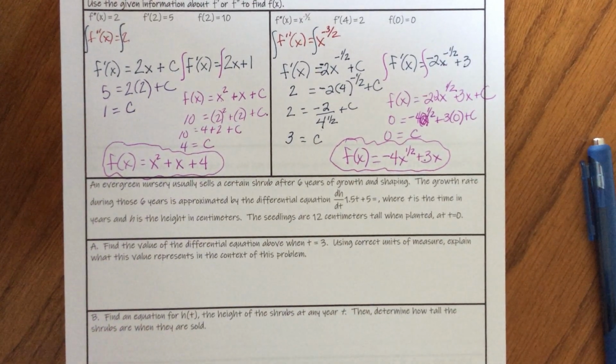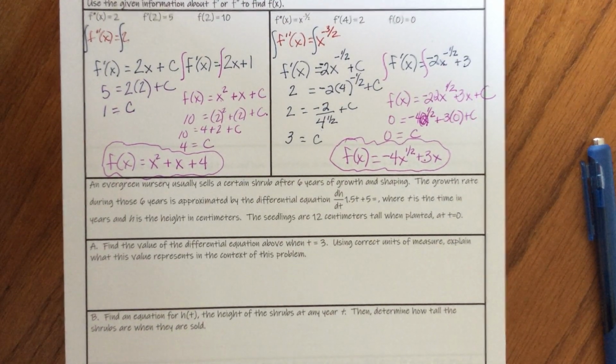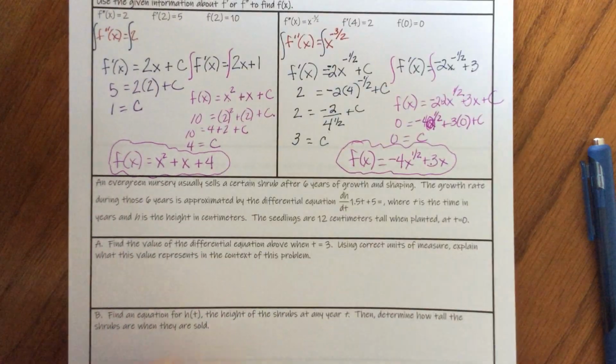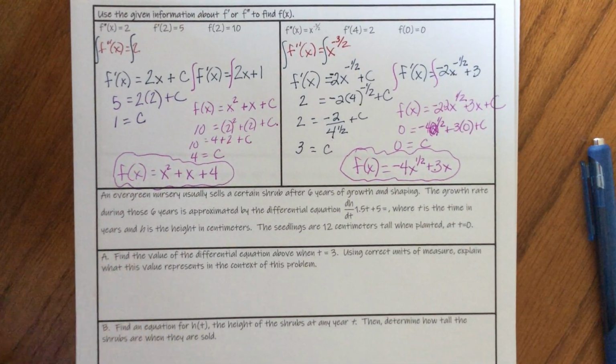Okay, so I'm going to stop with this particular video so that you can kind of digest what's going on and what we did up to this point. I'll then create the next video that will work through some of the applications of antiderivatives.